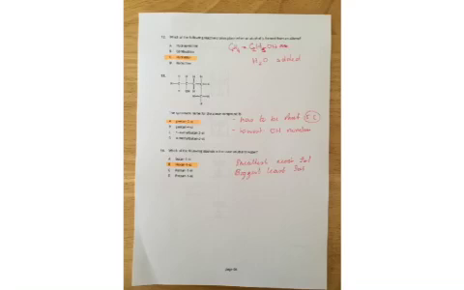Question 12. We are looking to change from an alkene to an alcohol, therefore we will be adding water, so the answer will be hydration. Hydrogenation is adding of hydrogen, combustion is burning, adding of oxygen, reduction is removal of oxygen.